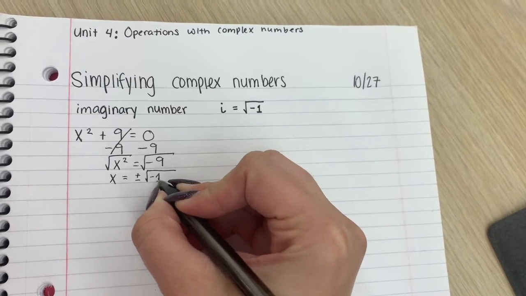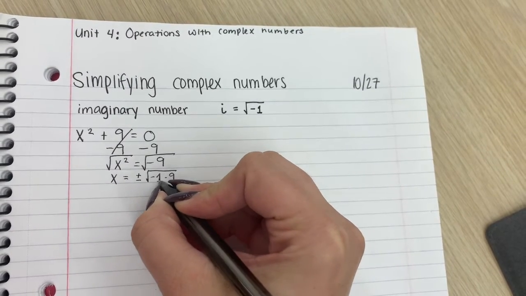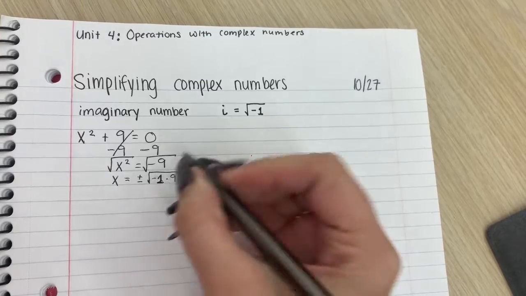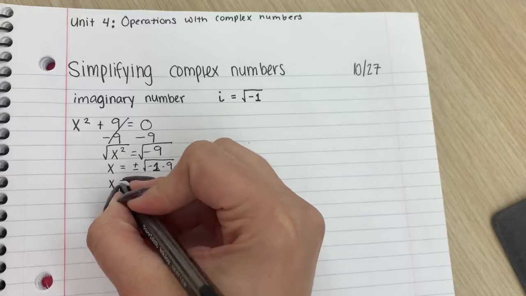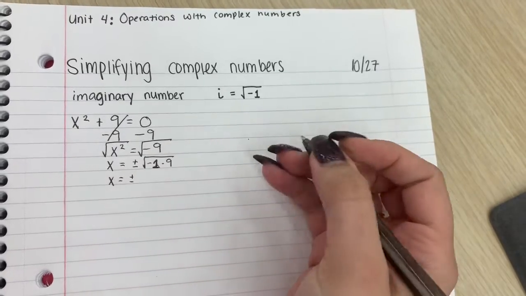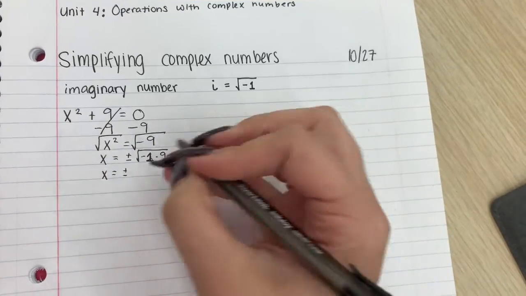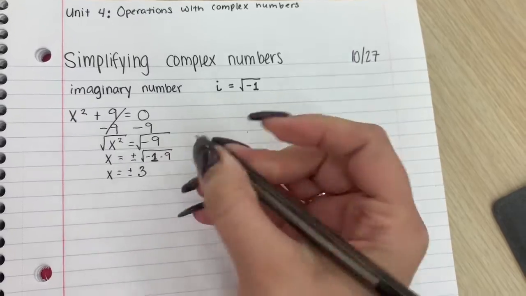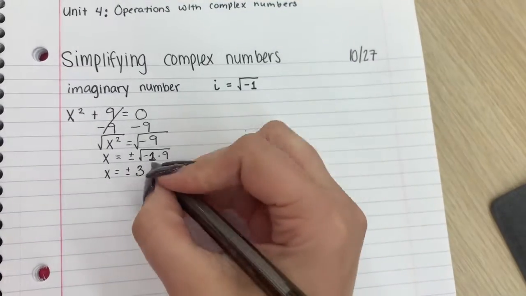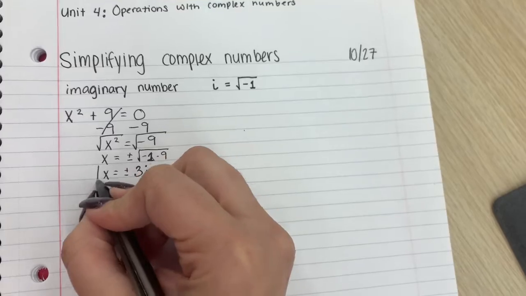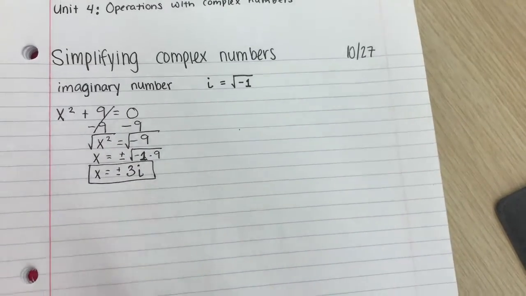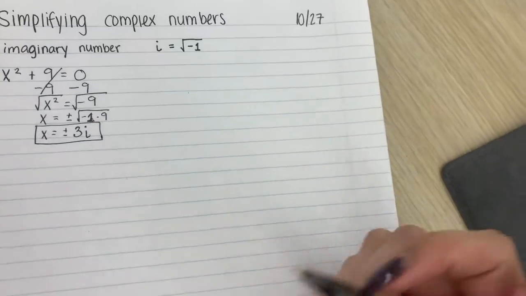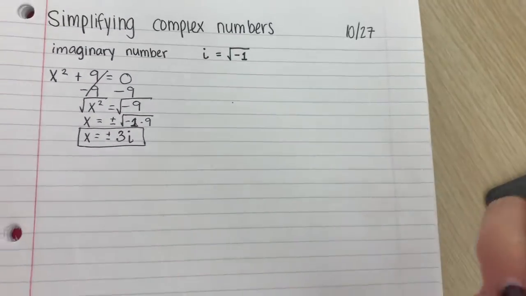So I'm going to split that negative 9 up into negative 1 times 9. We know what the square root of 9 is. It's 3. And now we have a value for the square root of negative 1, which is i. So now I can solve this, but I have this imaginary number i. You don't necessarily need that plus or minus in front of the 3i. It's just habit. I'm used to putting plus or minus when I take the square root.